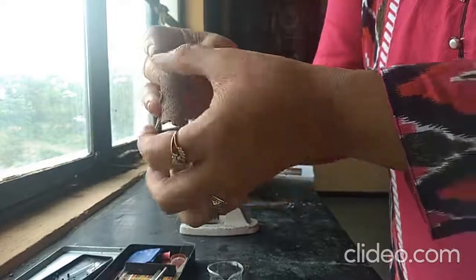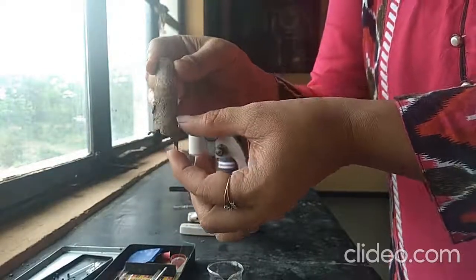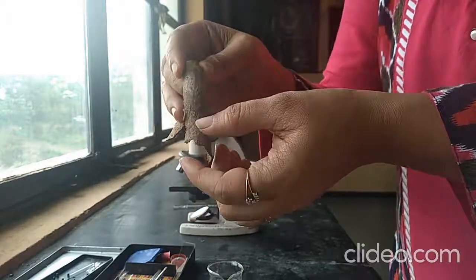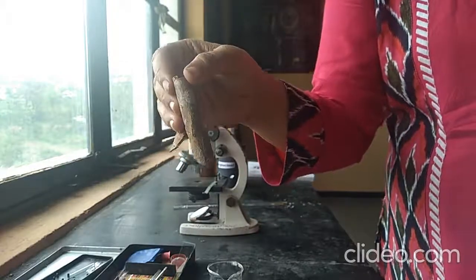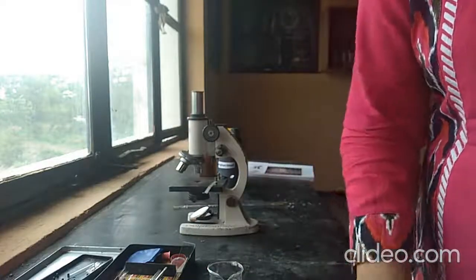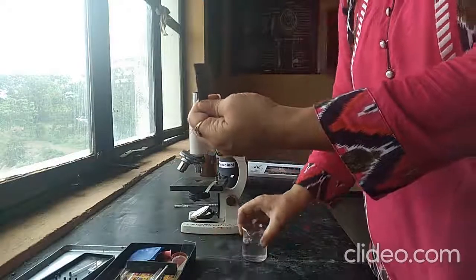Extra features: on the external surface you can see the cracks, longitudinal cracks are present and there may be remains of the sting. So by these characters we have to identify the drug first and then we will go for microscopy. For microscopic characters we have to take the boiled crude drug, like this.